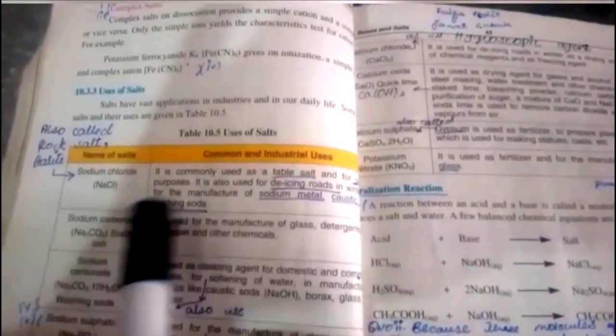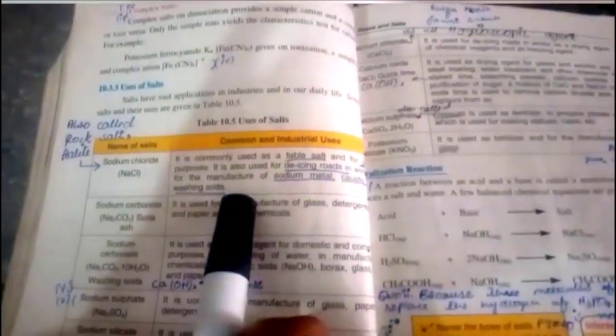Now we come to the last part of the salt, the uses of salt. The uses of salt are huge. There is a huge application of salt. First we start with sodium chloride, which is the common salt we use for edible purposes. It can be used as table salt and for de-icing of roads. It is also used for sodium metal and caustic soda. Recall the industries and you will come to know that sodium metal is also prepared from the brine solution, NaCl plus water.